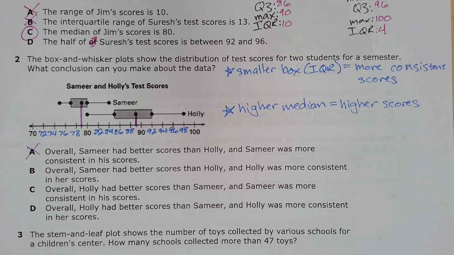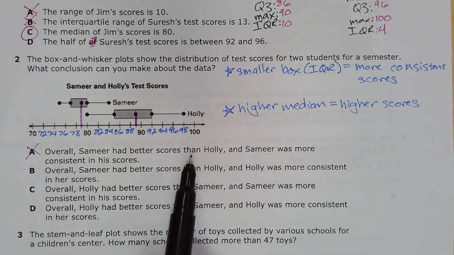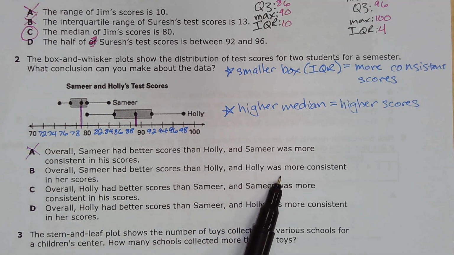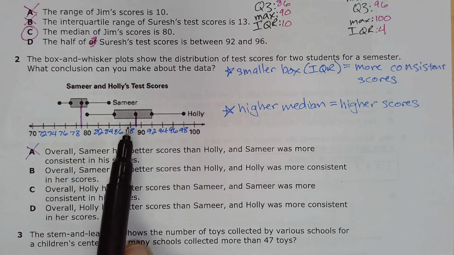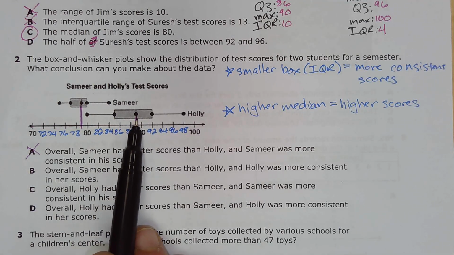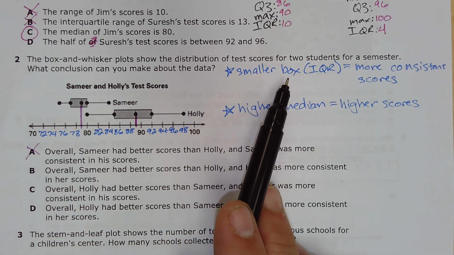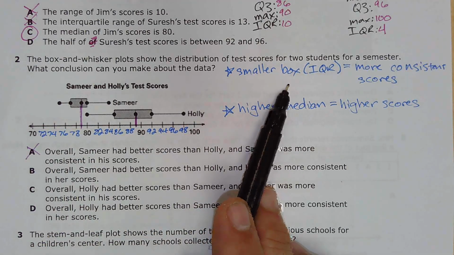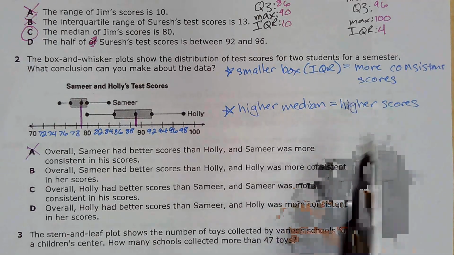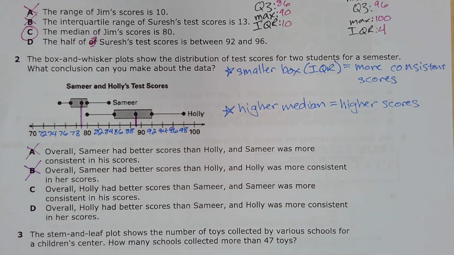B, it says overall Samir had better scores than Holly, and Holly was more consistent in her scores. So this one is even more incorrect, just based on the fact that it had the same exact piece of information in our top one, we know it's wrong. But then it says Holly was more consistent with her scores. But Holly's box is pretty big, whereas Samir's box is small. And the smaller your box, the smaller your interquartile range, the more consistent scores you have. So B is like double wrong. I'm not sure why they thought that would be correct.